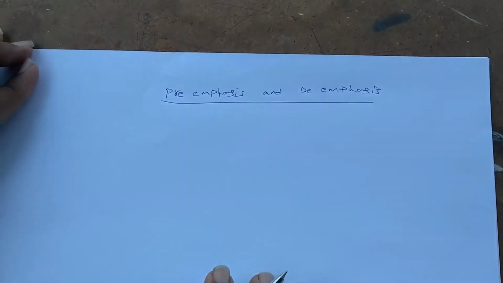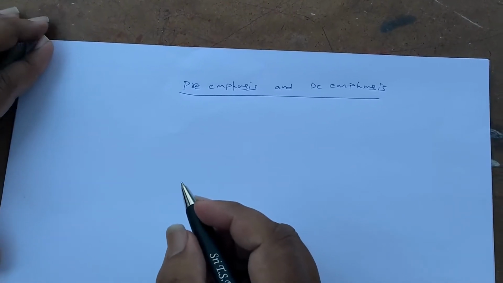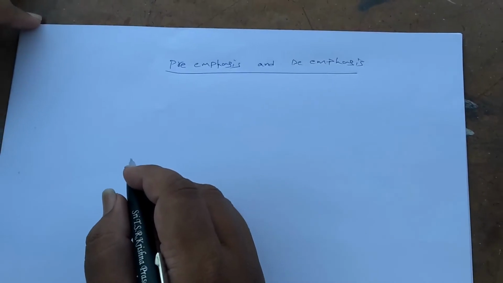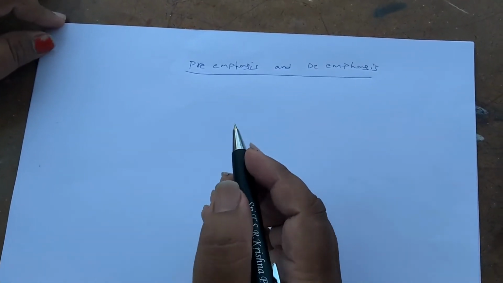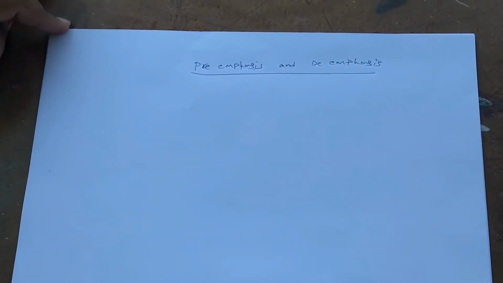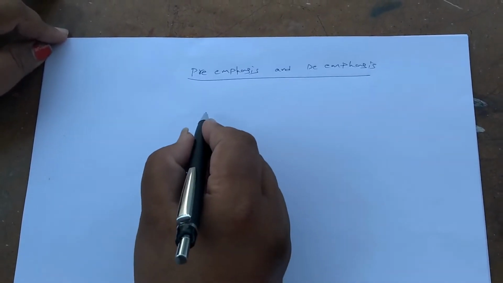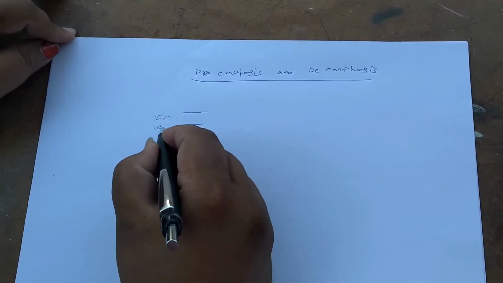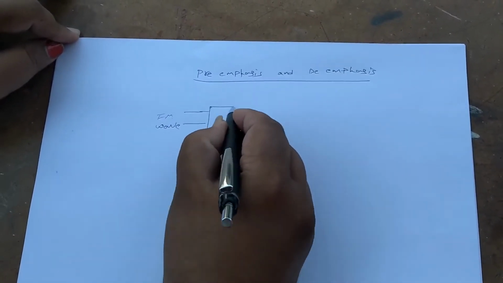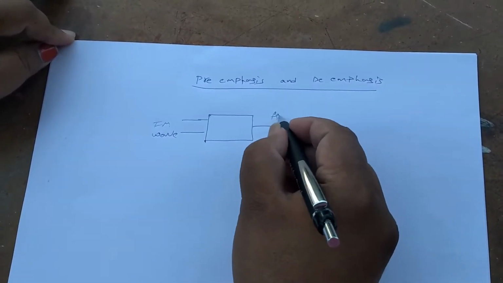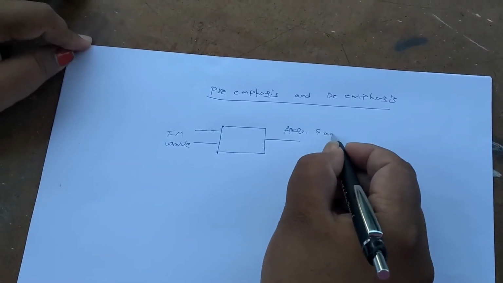To understand the concept of pre-emphasis and de-emphasis, I will discuss another FM demodulation technique, and it is not a new topic. For this demodulation technique, mostly we'll concentrate on mathematical representations instead of the functionality of the circuit elements. The block diagram is similar to the previous case: it is an FM wave input signal, and now we have to make this FM wave into frequency and amplitude variations.